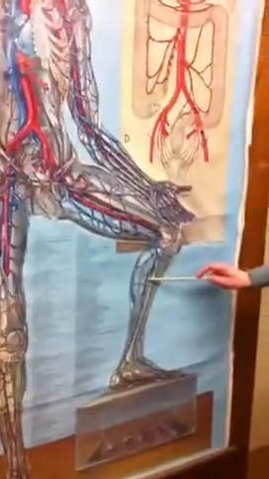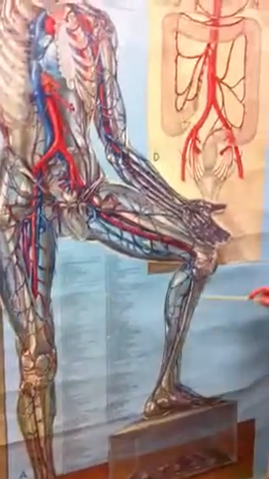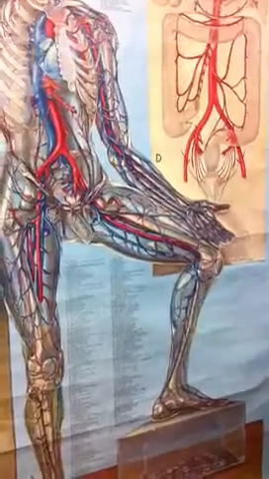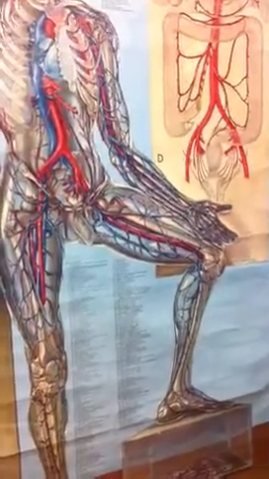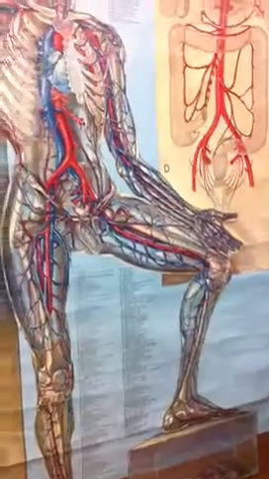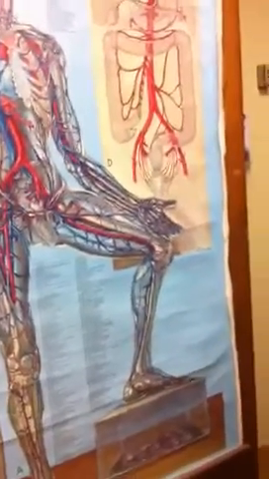On this one, this is the posterior tibial and the fibular. And the anterior tibial artery is here. You can only see it a little bit because the bone is in the way.